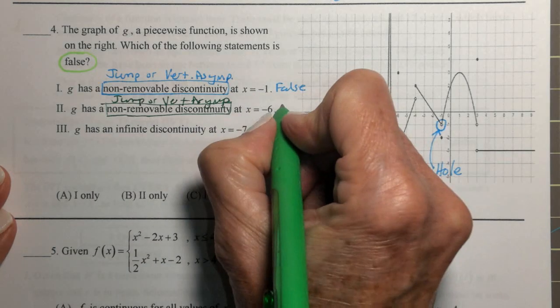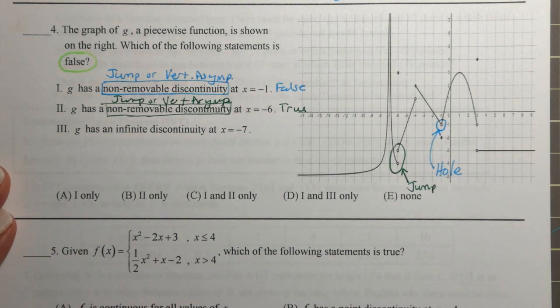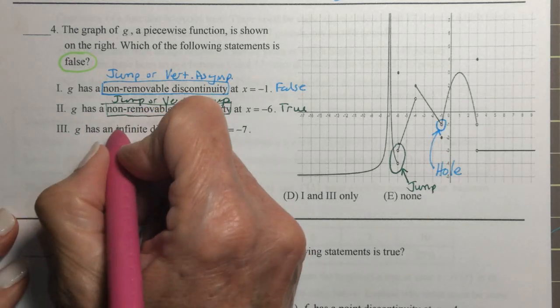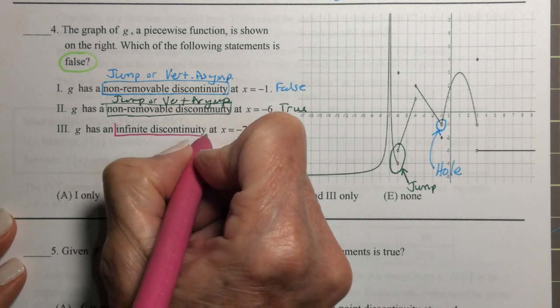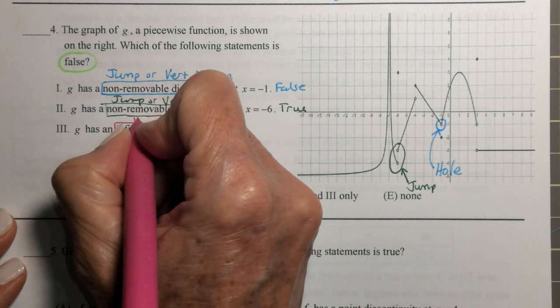So this one is true. G does have a jump at negative 6. So G has a non-removable discontinuity at x equals negative 6. Okay, one more. G has an infinite discontinuity. That means a vertical asymptote.